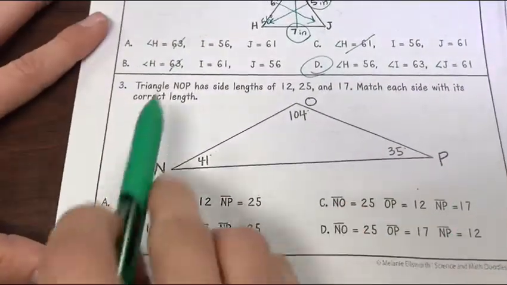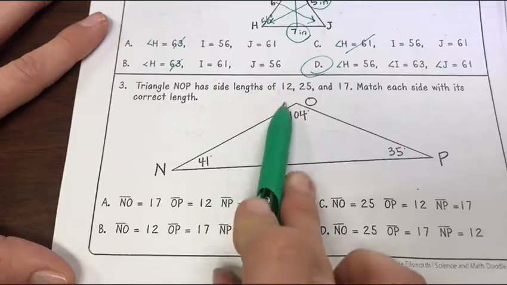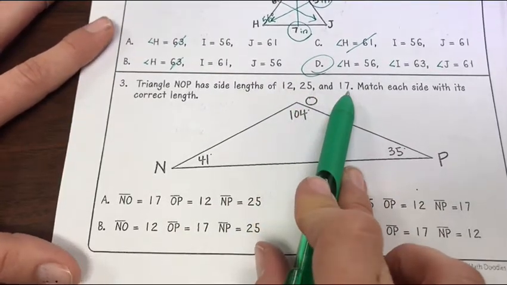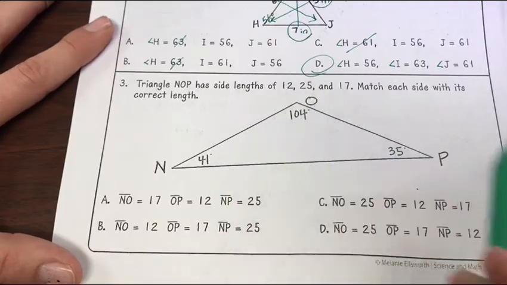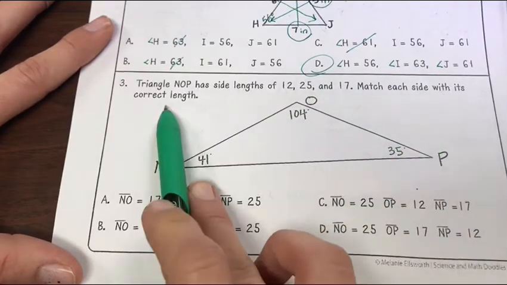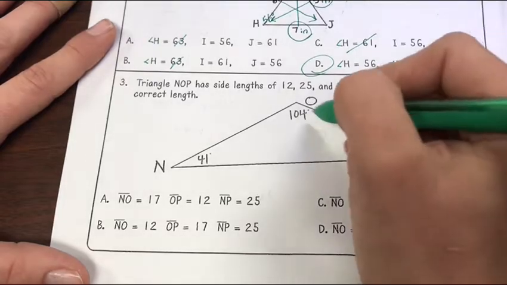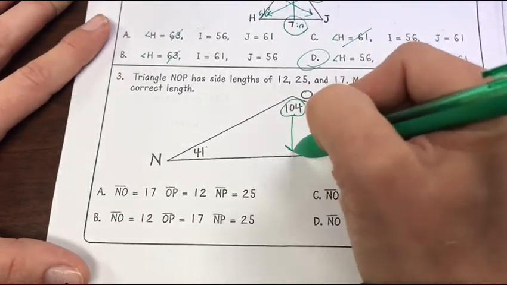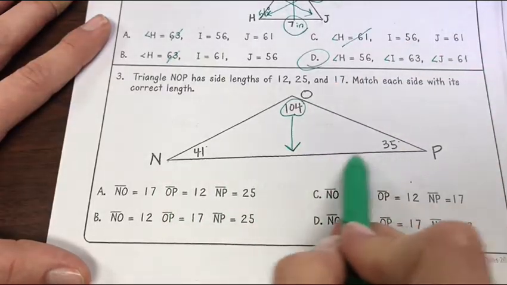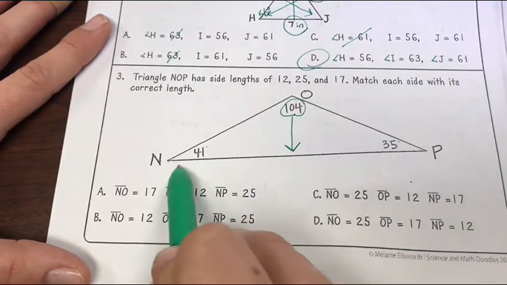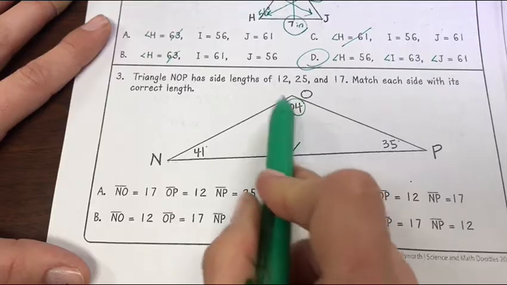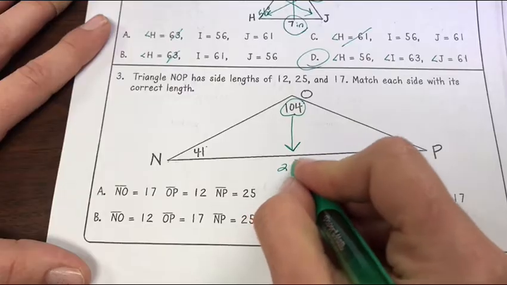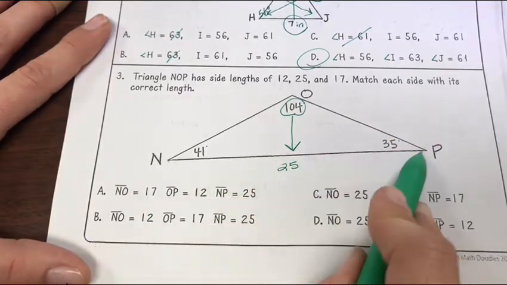So let's look at this one. Triangle NOP has side lengths of 12, 25, and 17. So they measured these sides, and they're giving you the measurements. Match each side with its correct length. So again, I'm going to start with the biggest one. It doesn't really matter what you start with. And I'm going to draw a line straight across to that side. So NP is going to be my longest side because it's across from my biggest angle. And out of these three, 25 is my biggest. So NP is going to be 25.